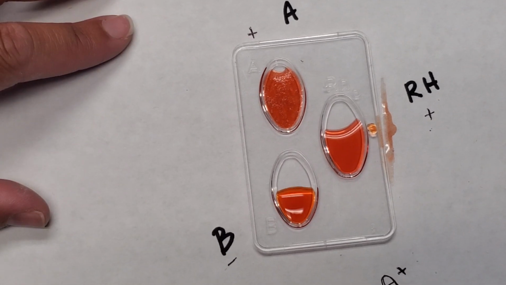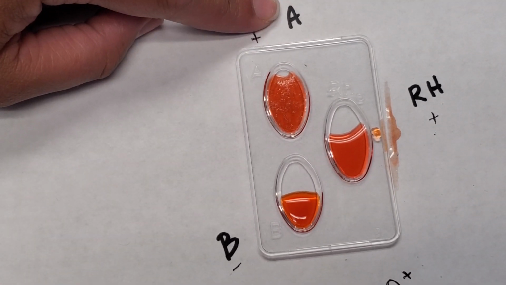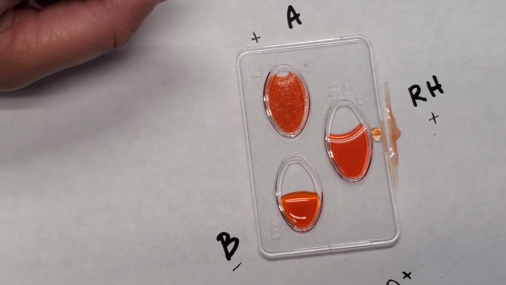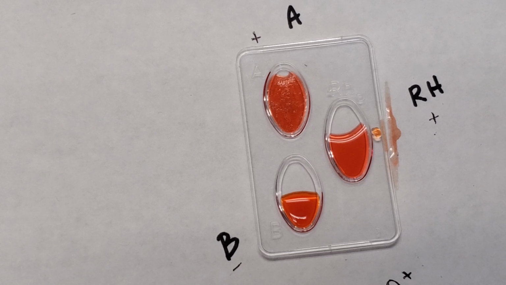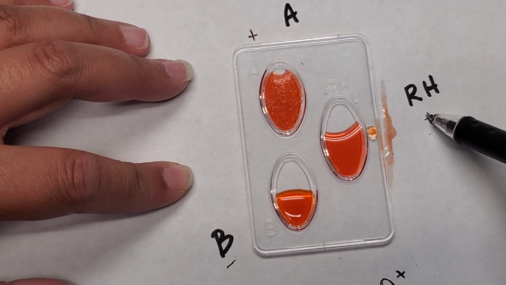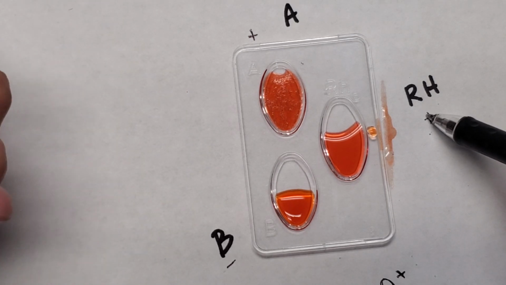Let's give another example, okay? What if we had agglutination in well A and in well B? That would mean that antigen A and B are present, in which case it would be blood type AB. What would happen if the Rh clumping or agglutination was negative? That means that it would be an AB negative blood type, okay?